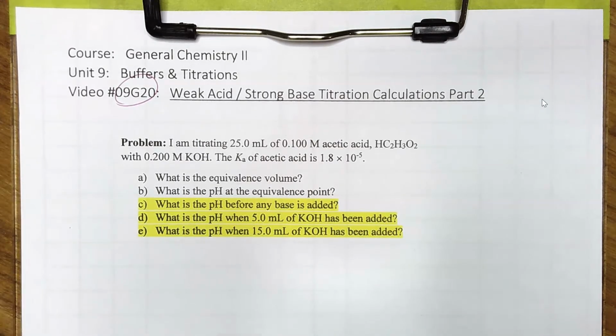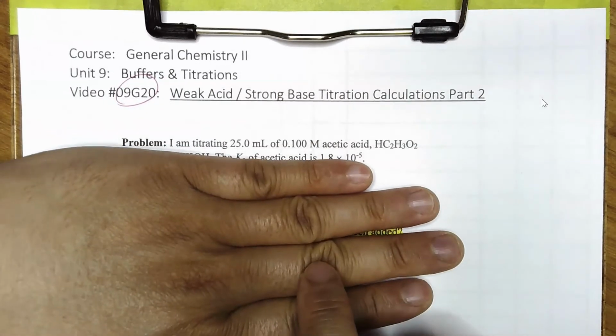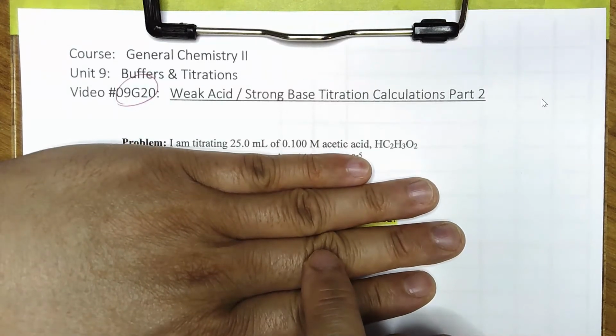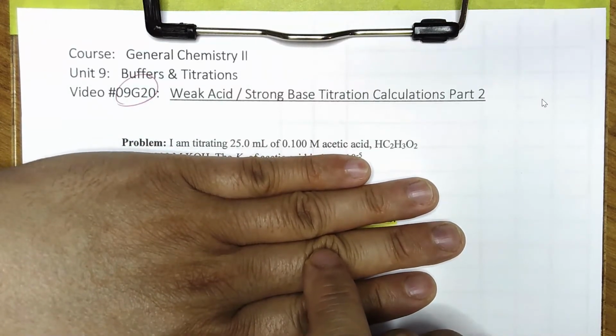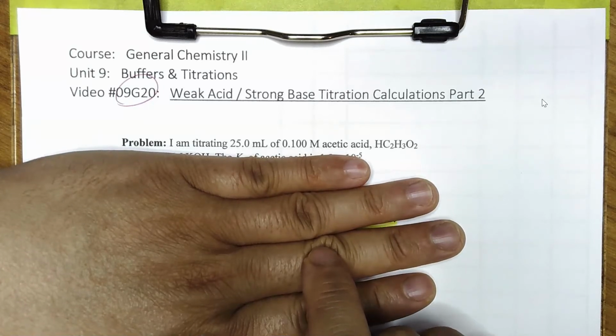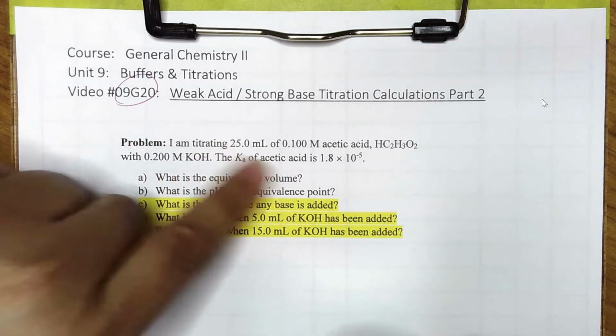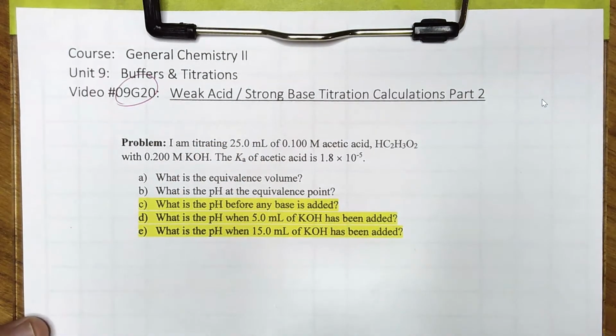Well, we know how to do that problem. It's just a simple look at the acid part. That's in the Erlenmeyer flask, and we can figure out the pH if we have 0.100 molar acetic acid. I think that's all we need, actually. We don't need the volume. This is part C.